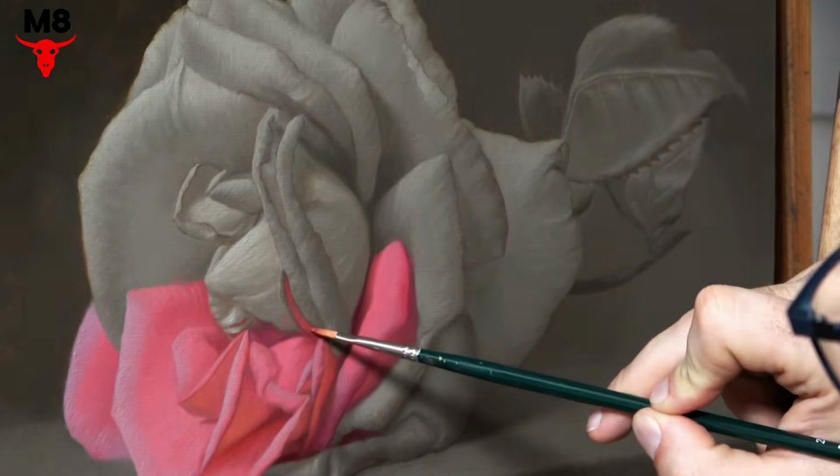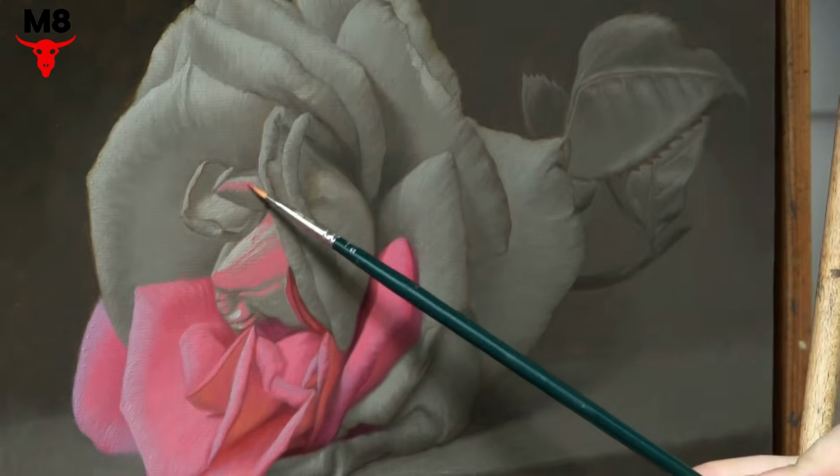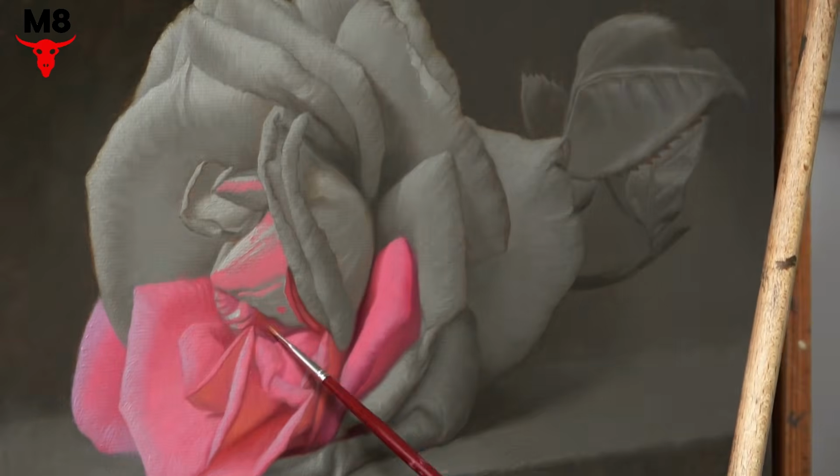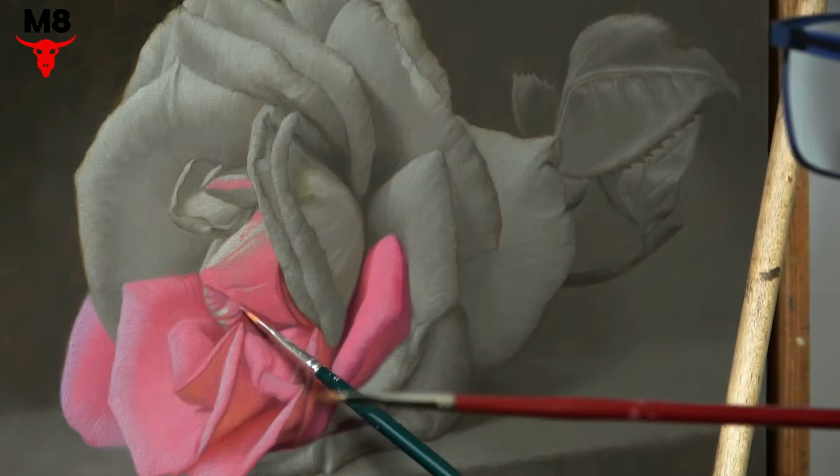I also mix deeper, warmer tones for the shadowed areas. These have a reddish undertone and stand apart from the base color. This variety adds richness to the surface and allows for more layered depth in the final painting.